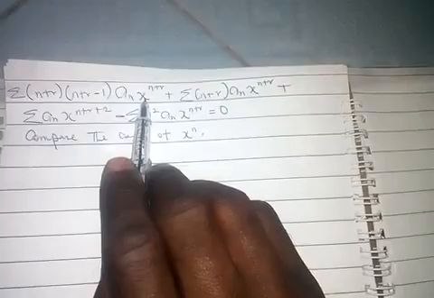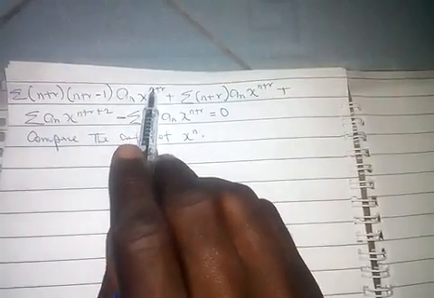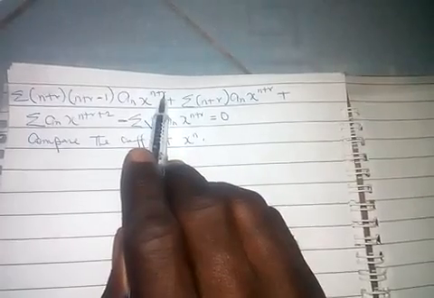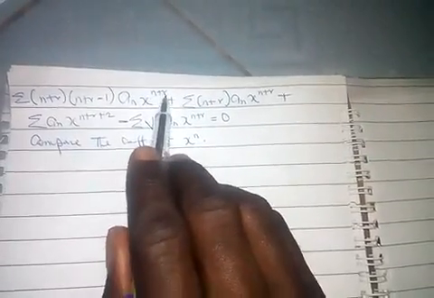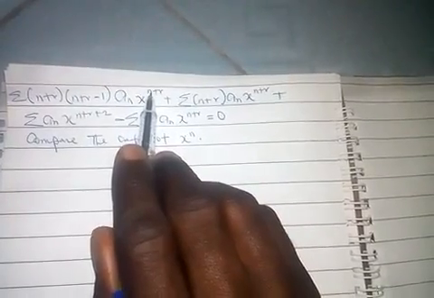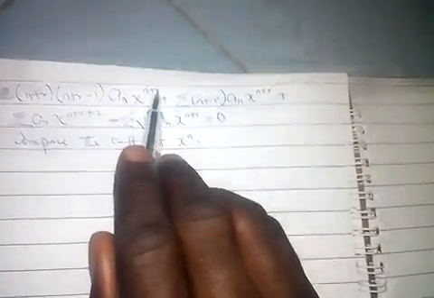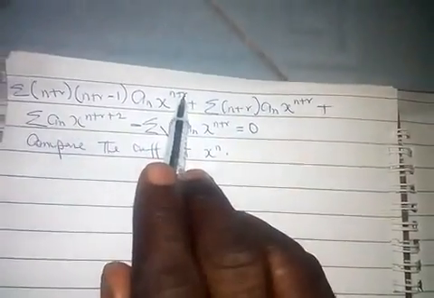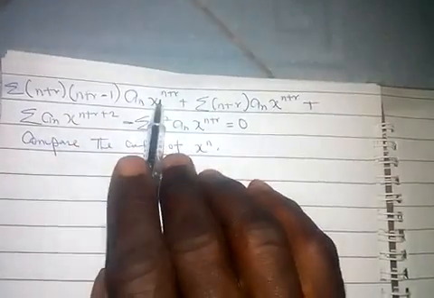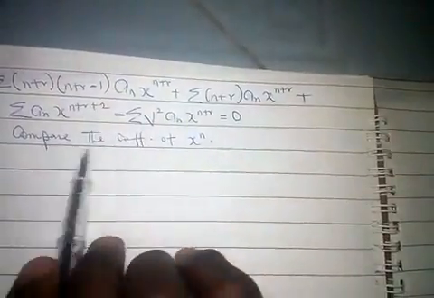So for you to get x^n, r must be 0. If r is 1, you cannot get x^n any longer; instead it will be x^(n+1). But if r is 0, then you have x to the power of n.